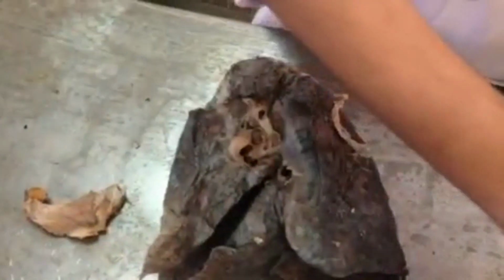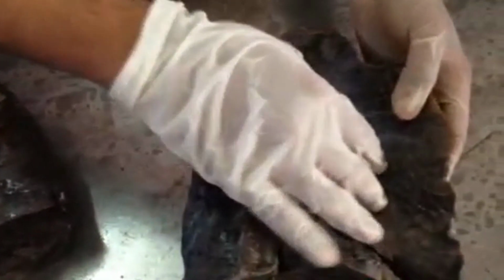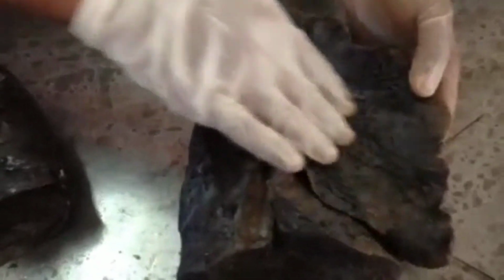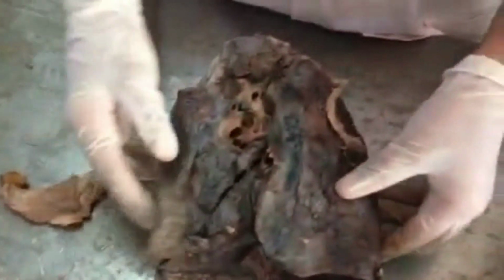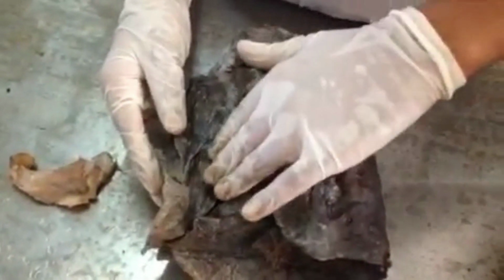Right lung. I forgot. This is the left. This is the impression for the left ventricle. This is the impression for the right atrium.